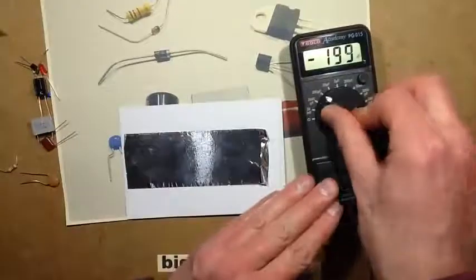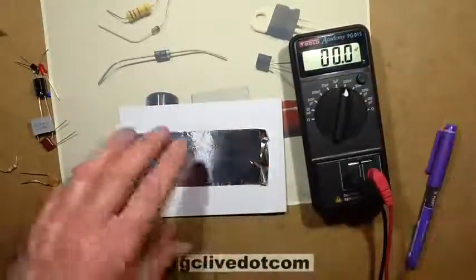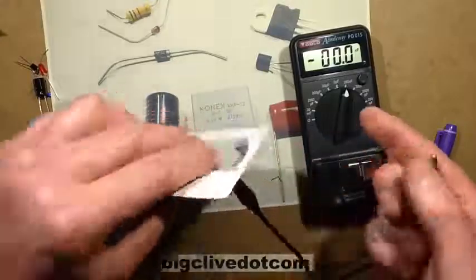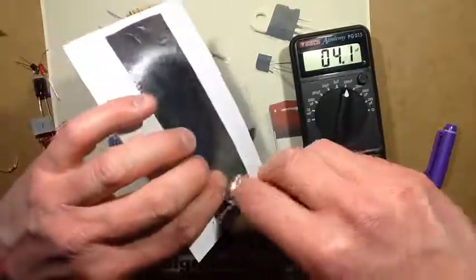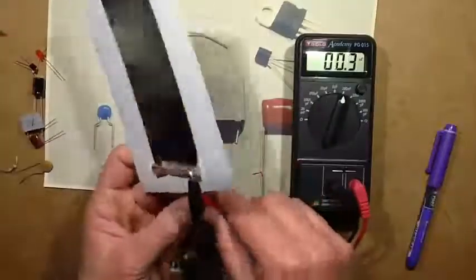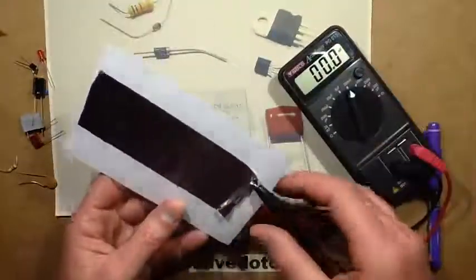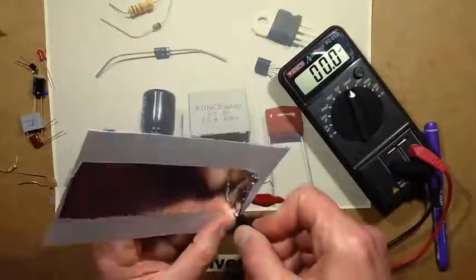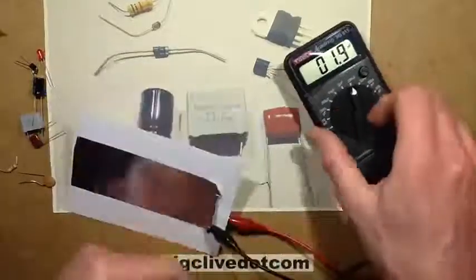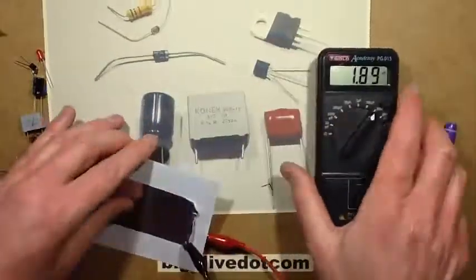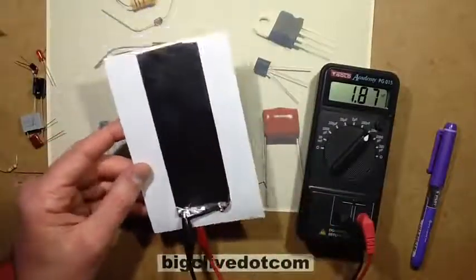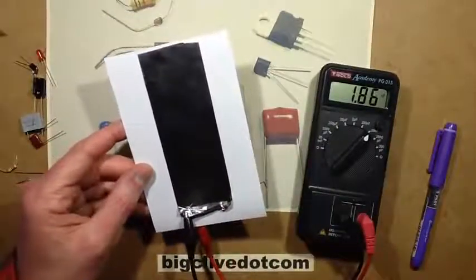So let's be optimistic and say 200 nanofarad. And I'll connect it one side and the other side. I'm actually connecting onto the adhesive side here. My capacitor measures... oh, that's terrible, isn't it? It's 1.8 nanofarad, it's not very high at all.